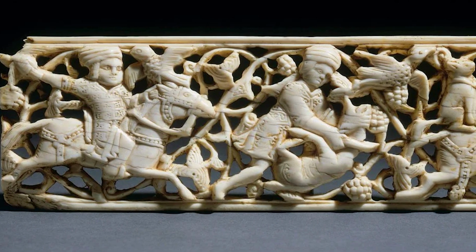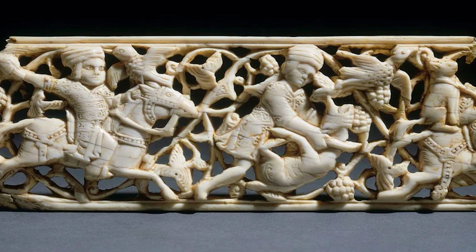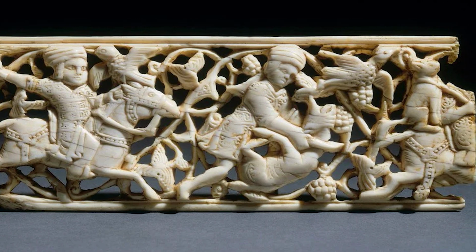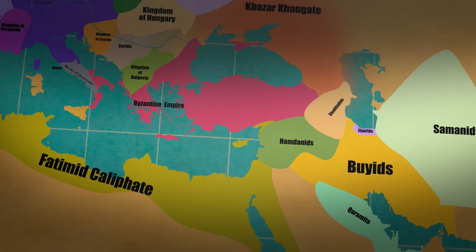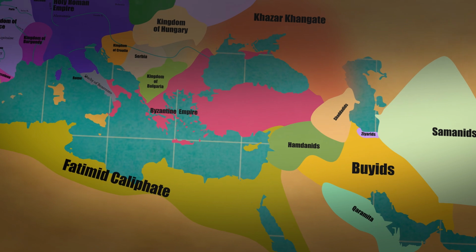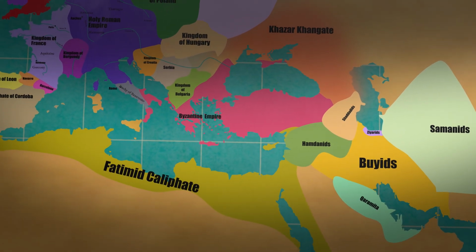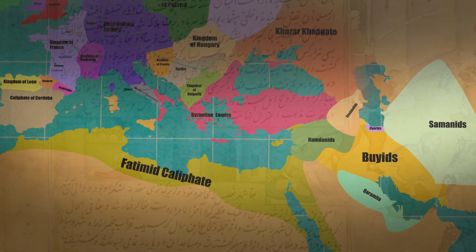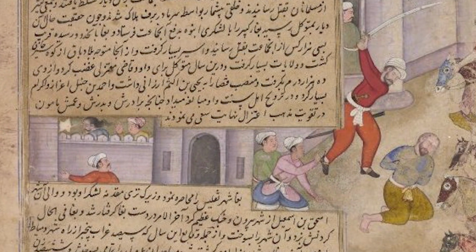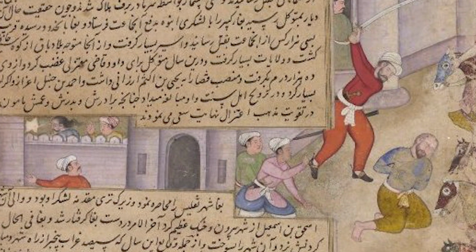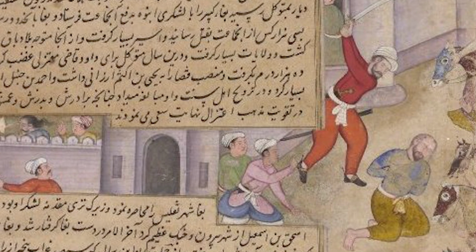For the last century of the early Middle Ages, Islamic culture flourished across the southern half of the old Roman Empire. However, as we'll see in the 11th century, increasing religious partisanship would create massive divisions in the Islamic world, splitting the two halves, Sunni and Shia Muslims, further apart.